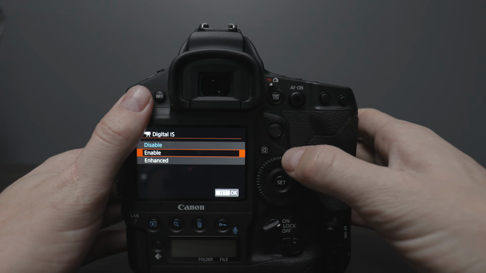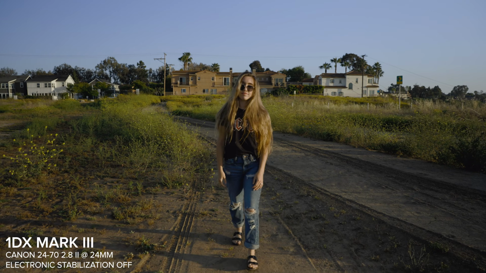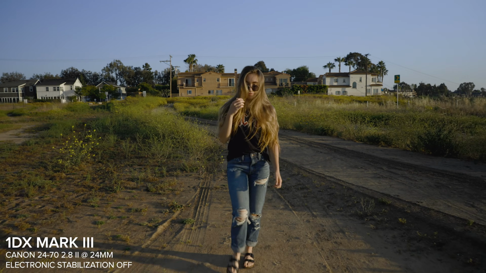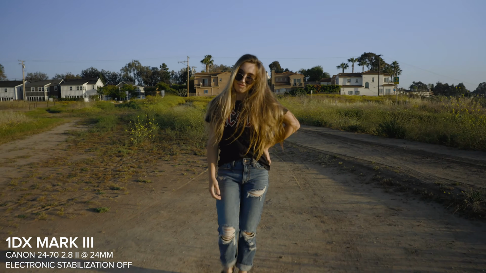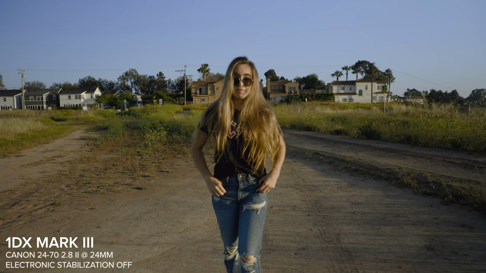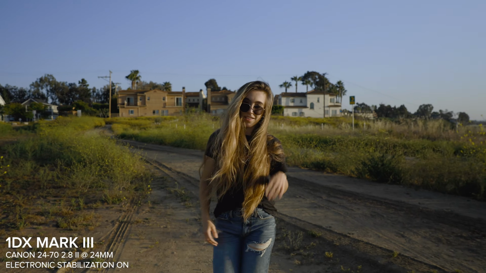One cool thing that Canon did was they included electronic image stabilization in the camera. Like I mentioned, it's pretty much the same as the C500 Mark II, but it's pretty amazing, to be honest. So I did a little test just to demonstrate the capabilities of it. Here's the test walking at 24 millimeters with the Canon 24-70, and this lens does not have image stabilization. You can see this footage looks kind of shaky, almost usable, but probably a little bit more shaky than what I want to use. And now here's when I turn the image stabilization on.